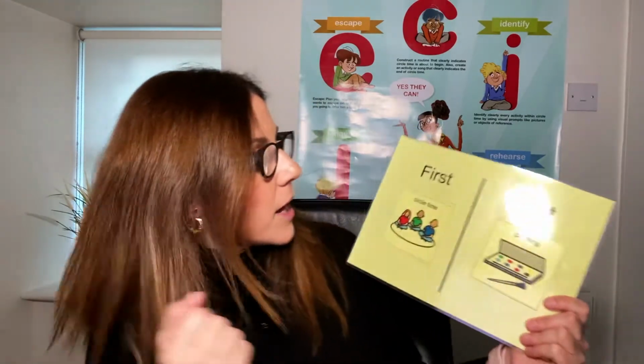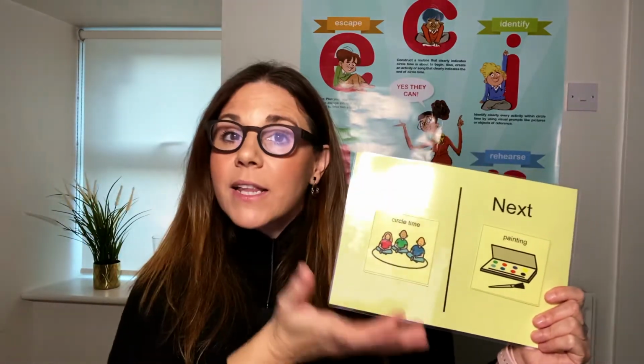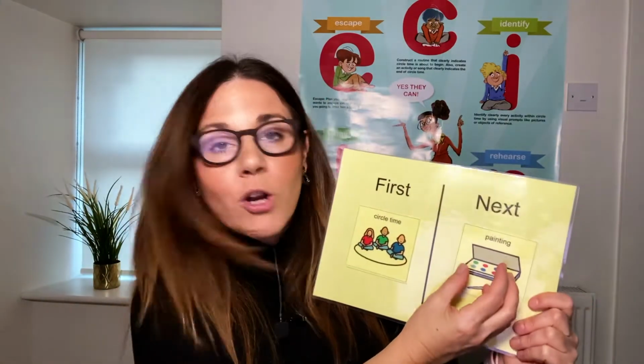If I was using objects of reference with a student, I might have first circle time and I might have, for example, a little cushion that the child can carry to the circle time and sit on, and then painting. So obviously here I would have a paintbrush or a pot of paint so that the child can take that and bring it to the table to do arts and crafts. So use it with whatever your student is using, either objects of reference, photographs, symbols, or words.